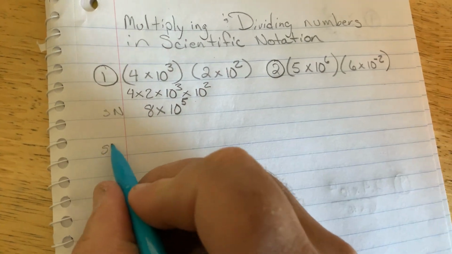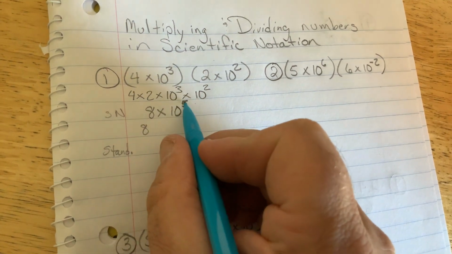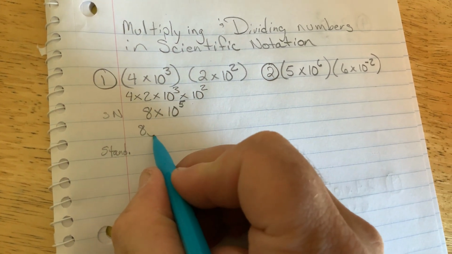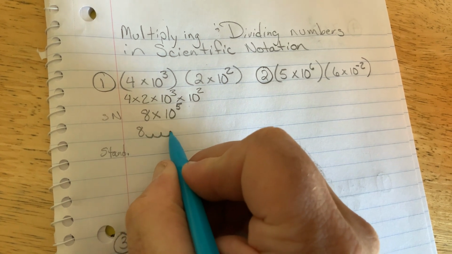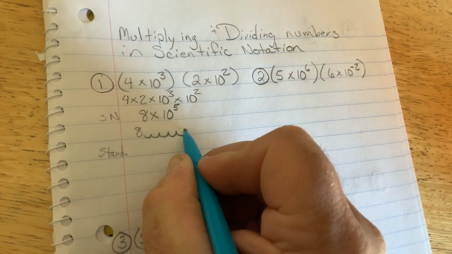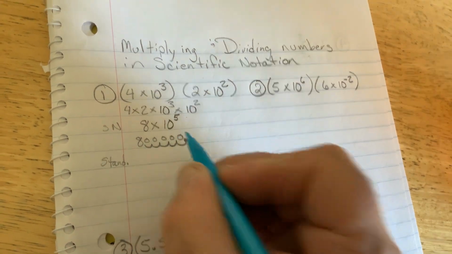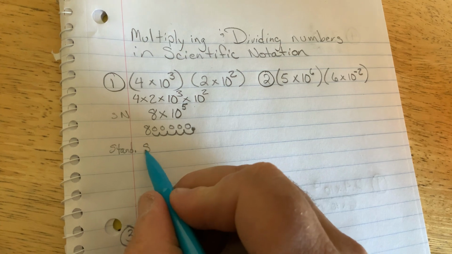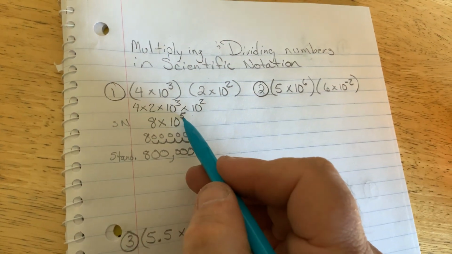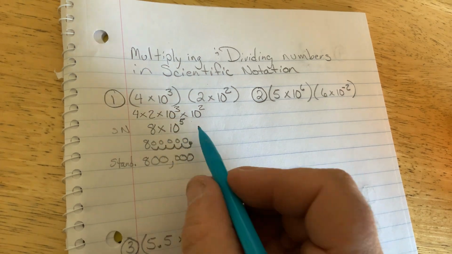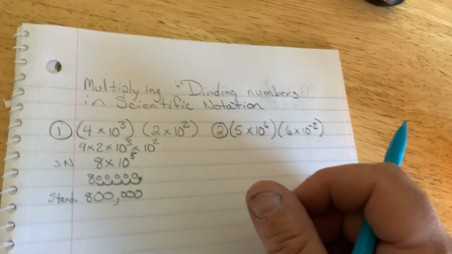Standard is going to be 8, and then we move the decimal 5 spots. Because it's positive, we're going to the right. 1, 2, 3, 4, 5. So that's 800,000. Now this does not mean there's 5 zeros, because if there was a decimal with other numbers, that would change that.